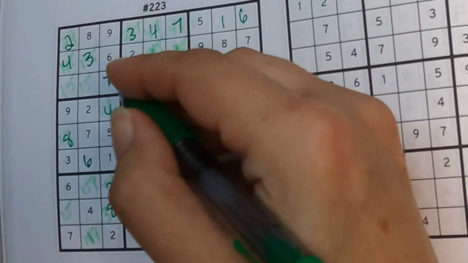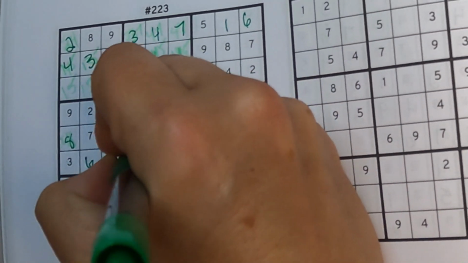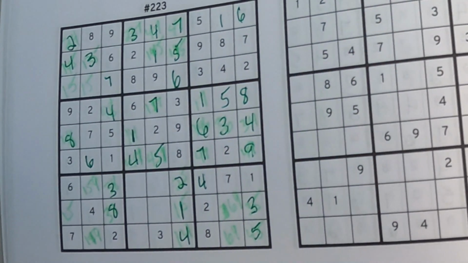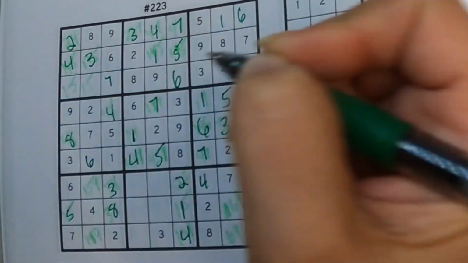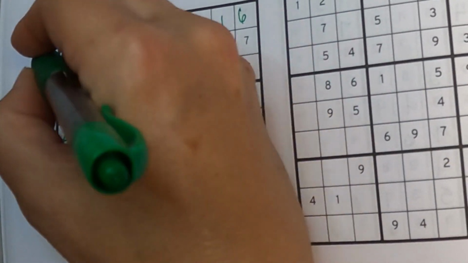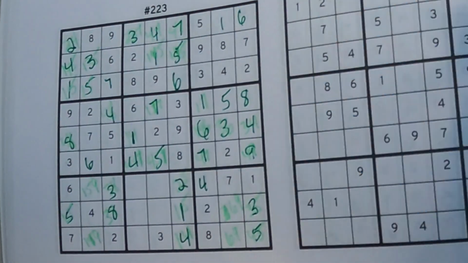Oh, this 4 makes this our 5, 4. And that 5 makes this our 1, 5, 1, and 5. And that 5 makes this our 1, 5.